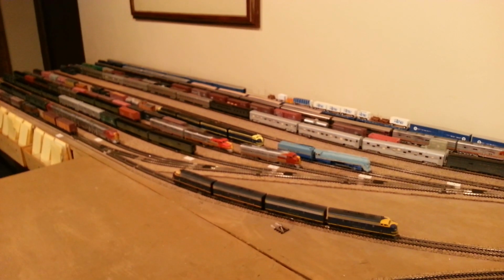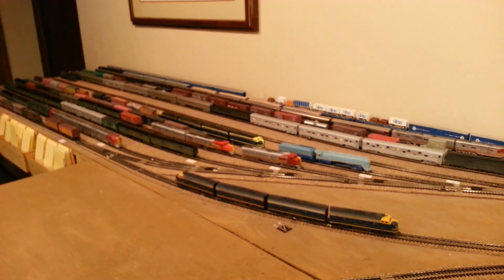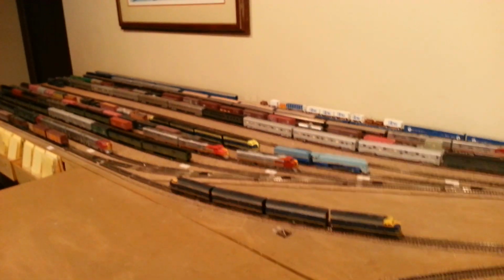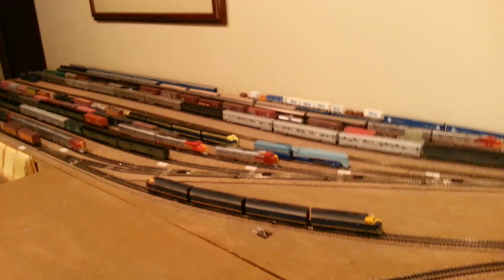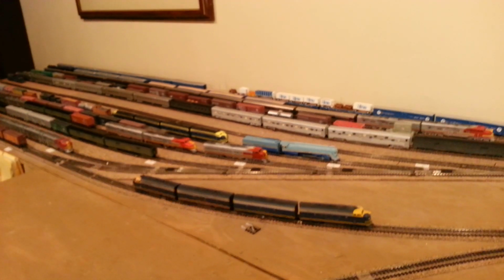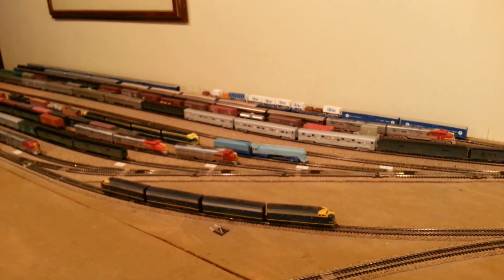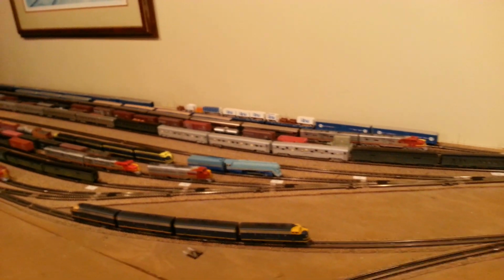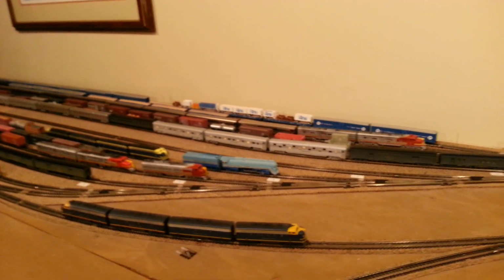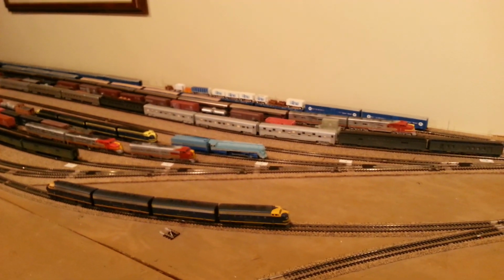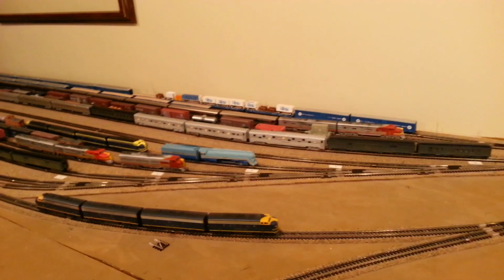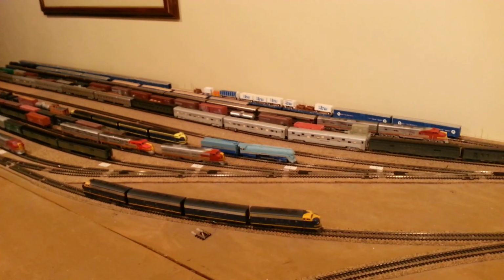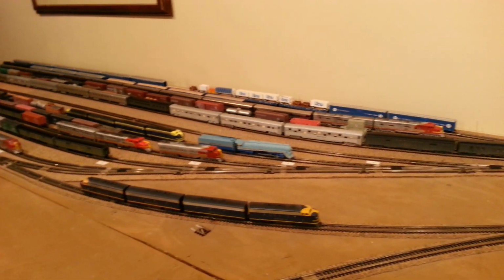Hi everybody, I've had a few people ask me to do a video of my entire layout, so that's what I'm going to do this morning. This is the Milwaukee Road, Madison Division, the west end of it, in 1952. This layout is in approximately a 20 by 8 foot room-ish. It's set up for operations with Digitrax DCC throttles and operating system.